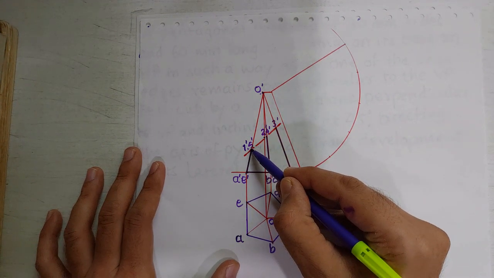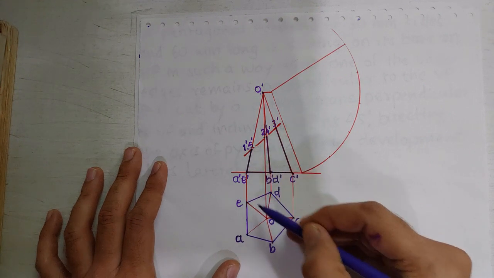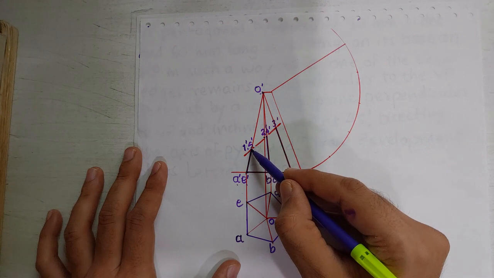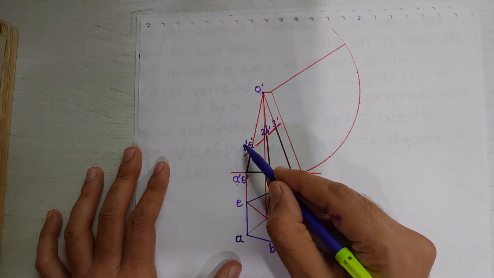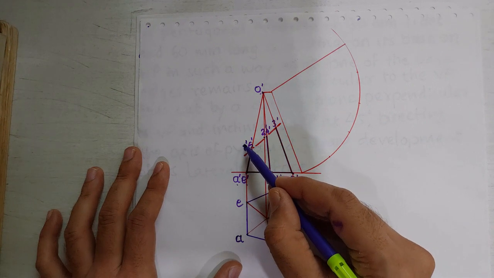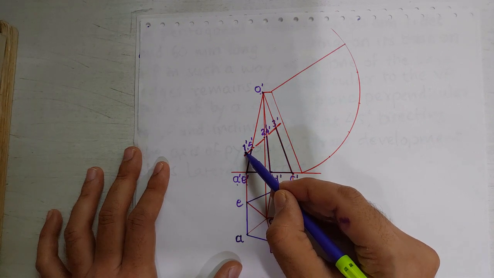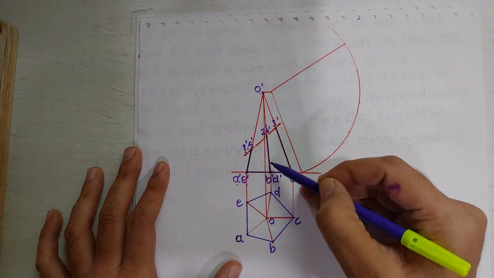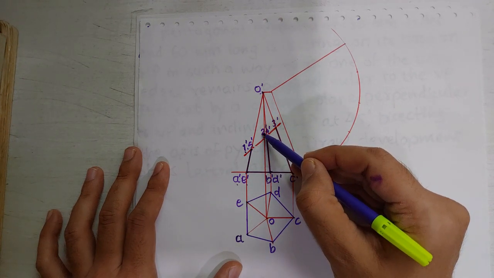So this point is the intersection of the cutting plane with OE and OA both. Here it is A prime and E prime, that's why. So I am considering that point 1 is on A, so that is why I will first give notation as 1 prime. Then the intersection of the cutting plane with B, right? So that is this point, so I will say that is 2 prime.